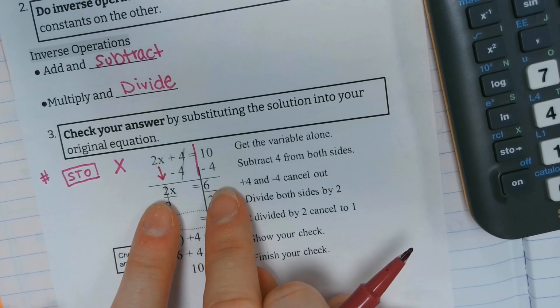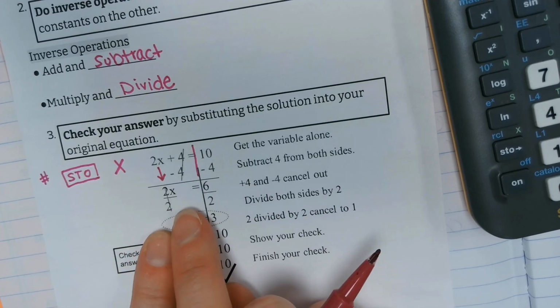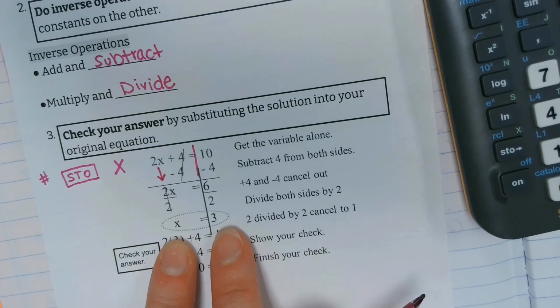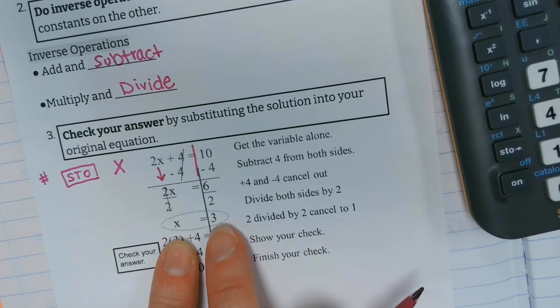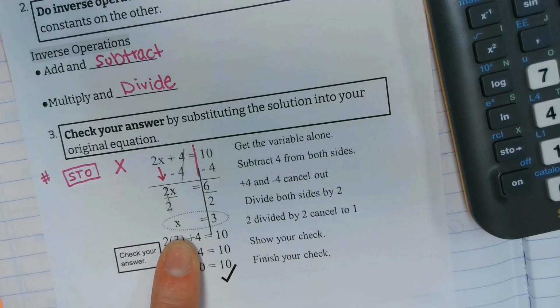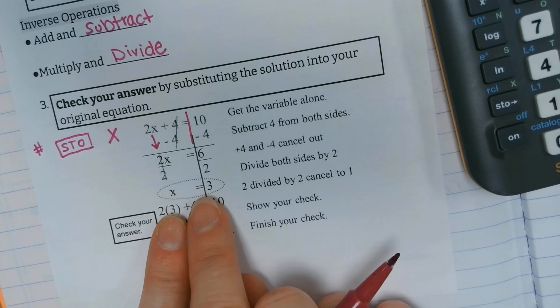2x equals 6. You're wanting to know 2 times what gives you 6. So you divide by 2 on both sides. And our answer comes out with 3. So our solution is x equals 3. So you'll put a box around your answer.